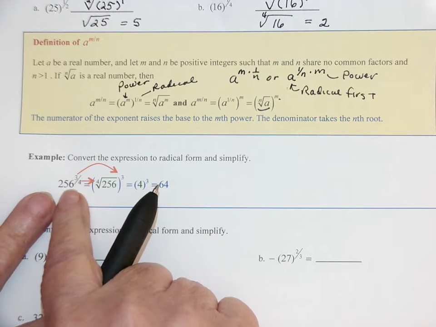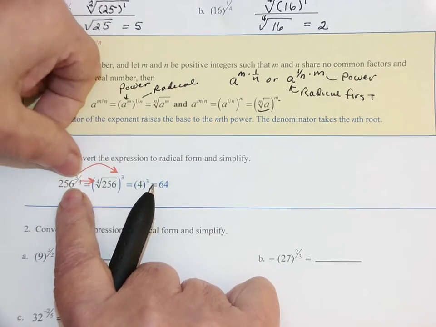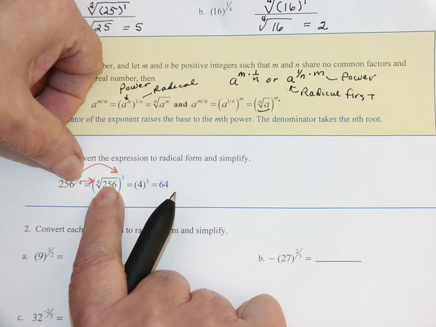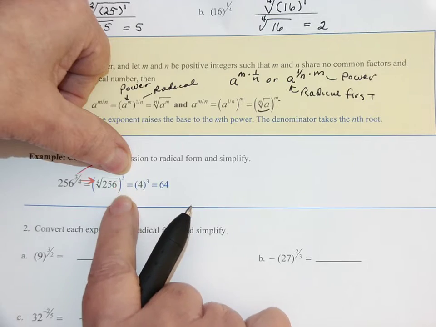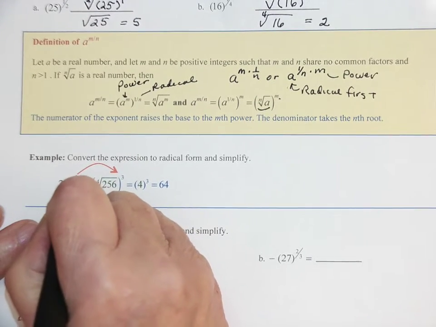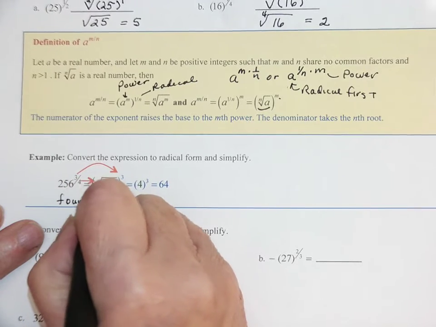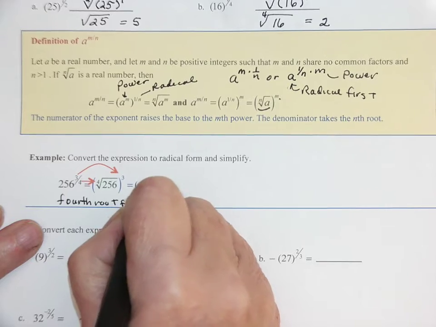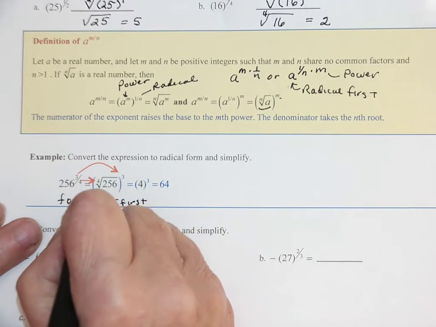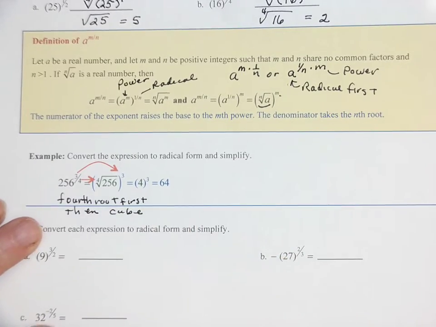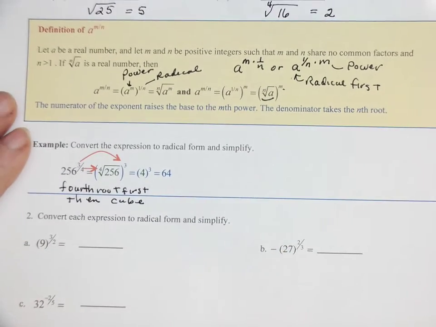Well, 256 is a perfect fourth. So you're going to take the fourth root first, then you're going to cube it. So fourth root first, then cube. And it comes down to 64. Of course, our calculators can do that rather nicely.